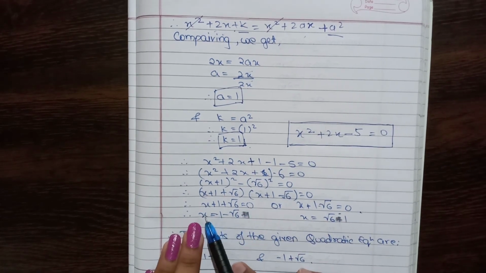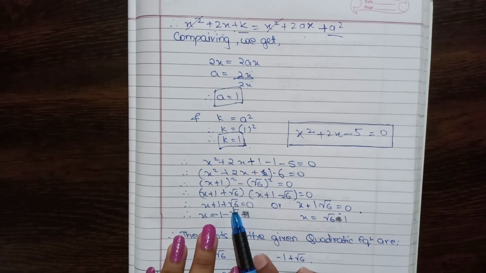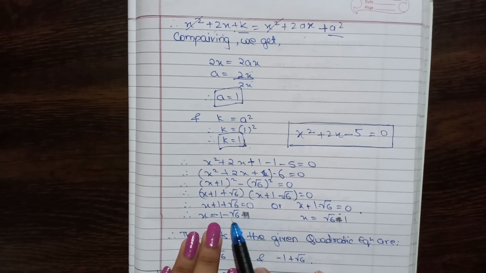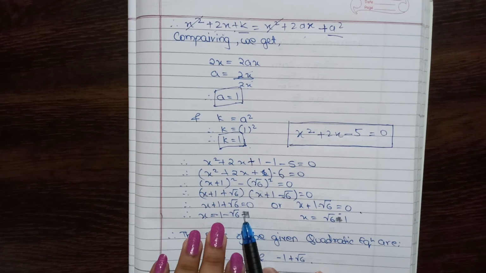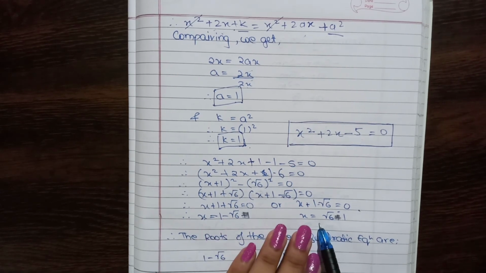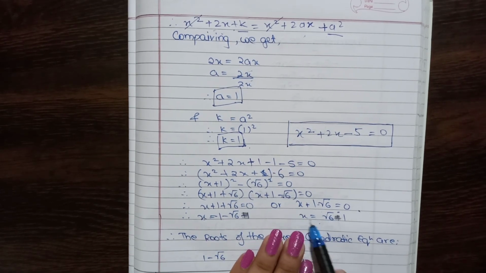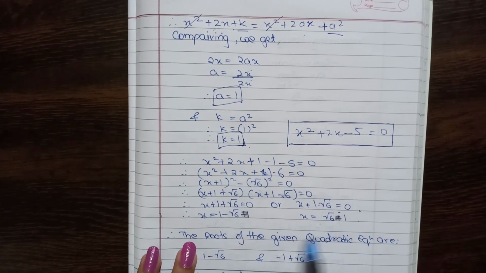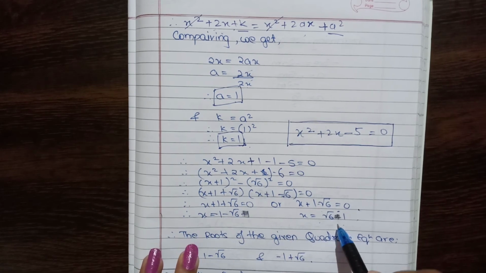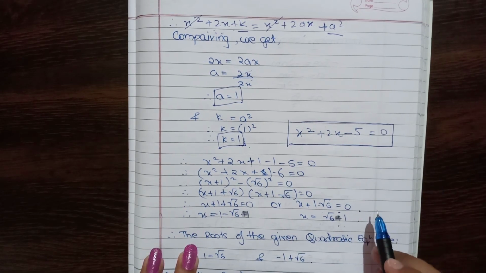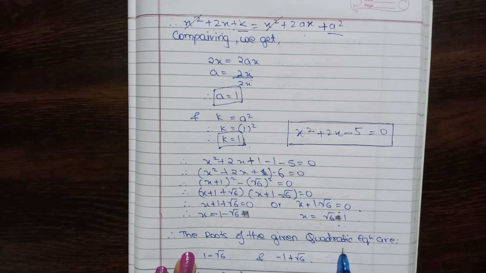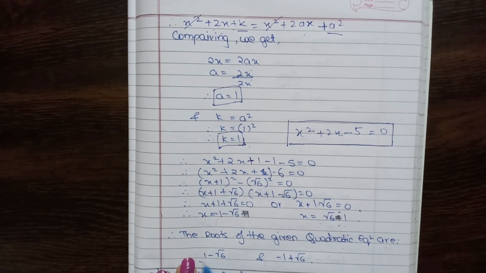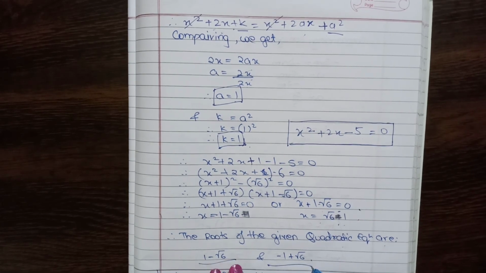So here x is equal to, here 1 plus root 6 will come over to the other side and convert into 1 minus root 6, and here 1 minus root 6 will go to that side. So x is equal to root 6 minus 1. These two roots we got at the end by using this completing the square method. So the roots of the given quadratic equation are 1 minus root 6 and minus 1 plus root 6.